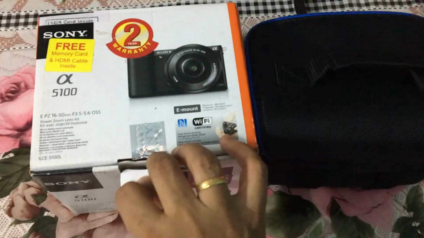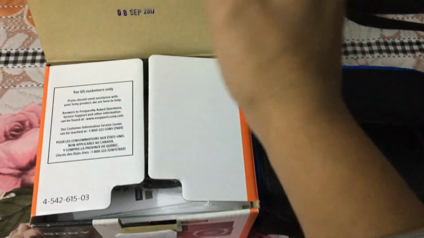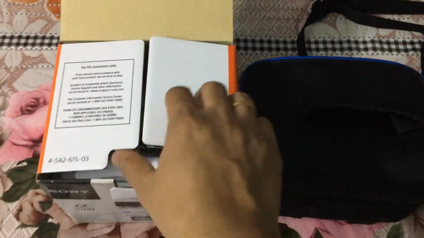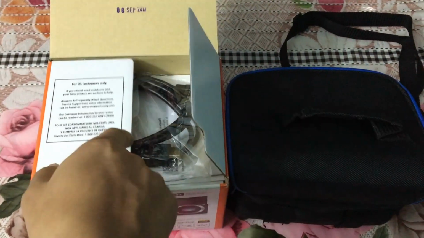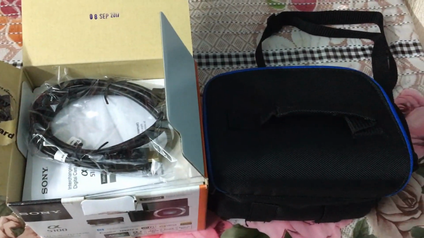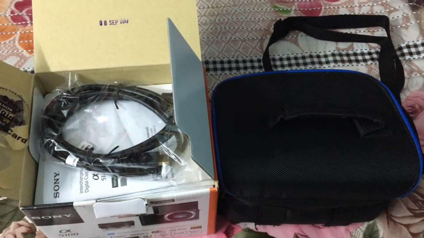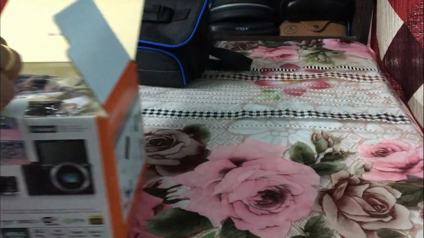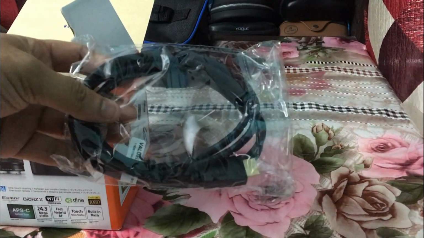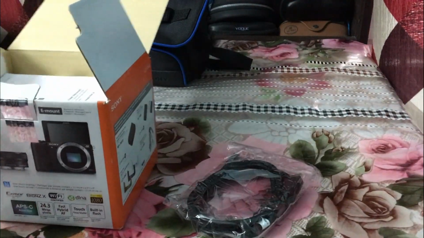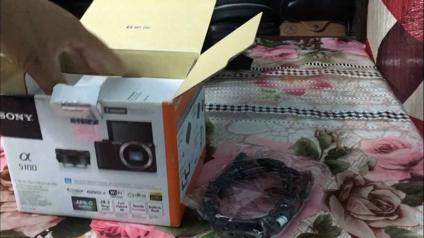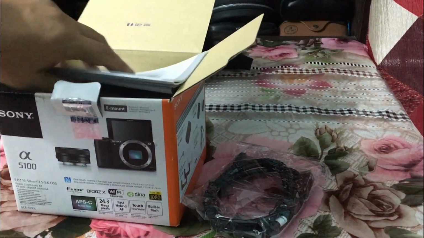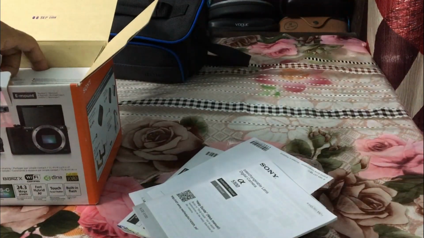So this is the box of Sony Alpha 5100, and let me open this. Today I got the delivery from Amazon, and you can see the HDMI cable which I have received from Sony Alpha, and these are some manuals which you may read or you may not, but it's better to read all the options.